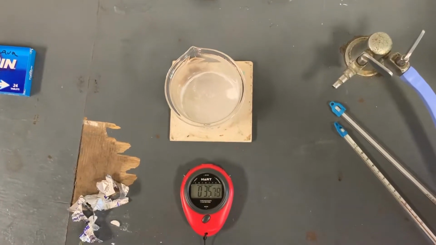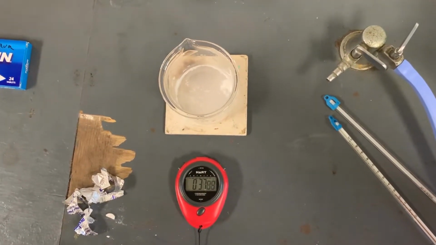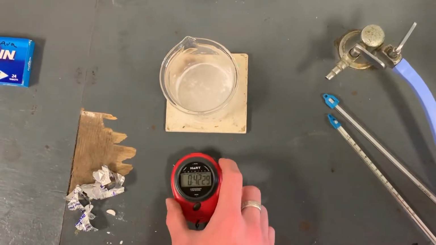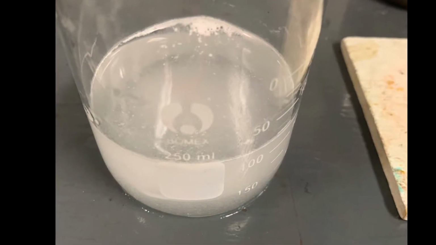And again we're coming up to full dissolution of our last tablet. We're going to stop the timer and record the results in our results table.